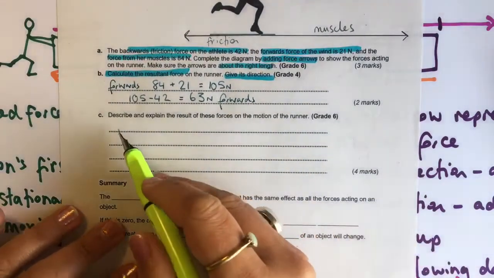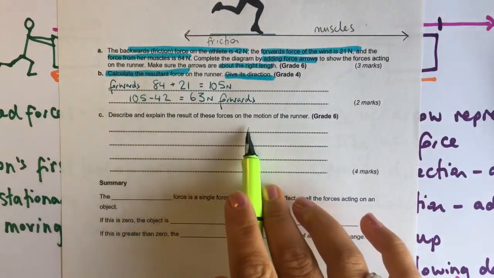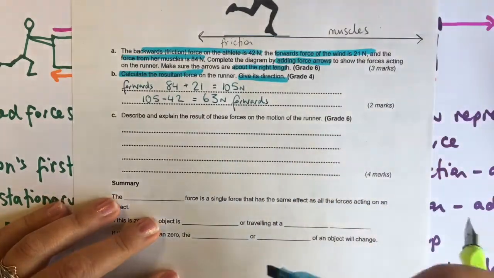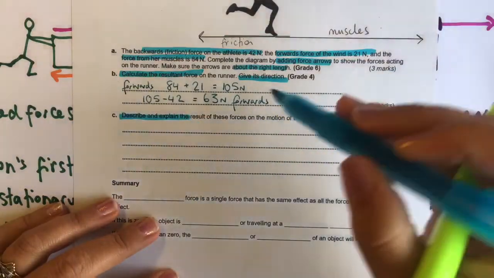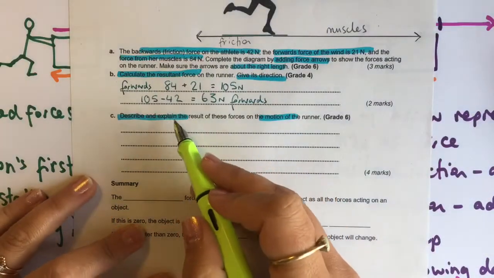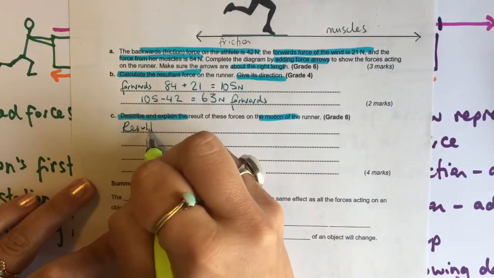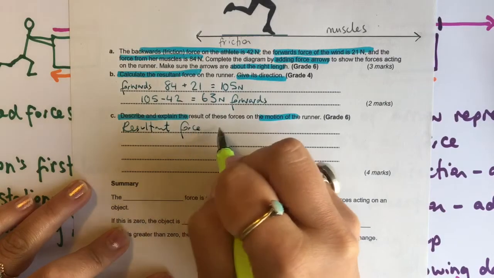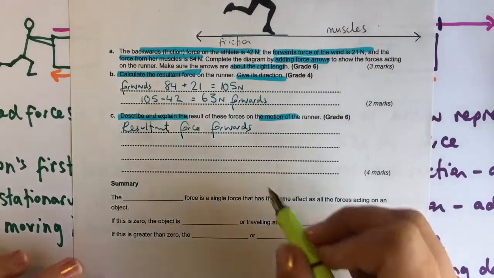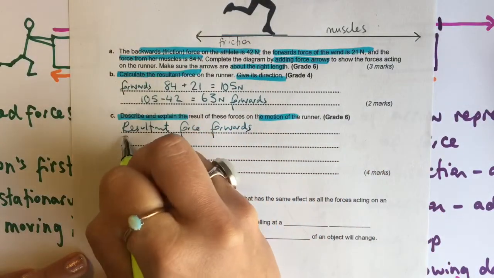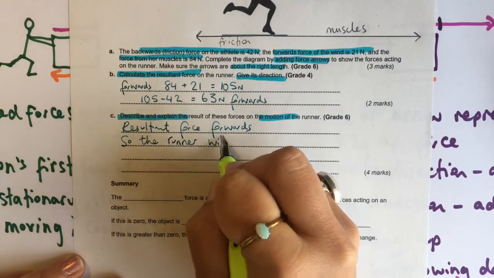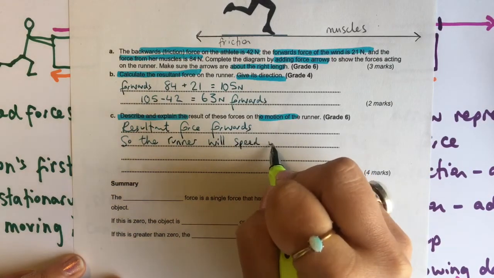Describe and explain the result of these forces on the motion of the runner. Okay, so there is a resultant force forwards, and so the runner will speed up.